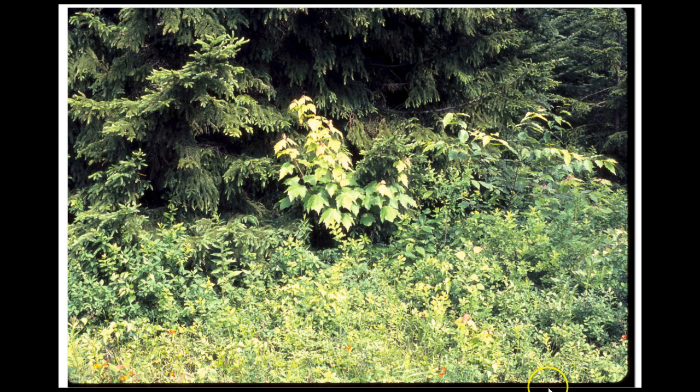Again, we're looking from a clearing into the side of the forest, and we see again the enormity of life and leaves. This is a hemlock in the background, I believe, and there is some mountain maple, I believe.